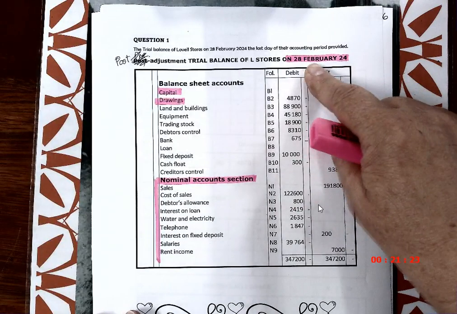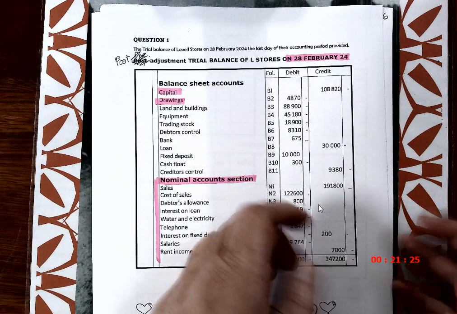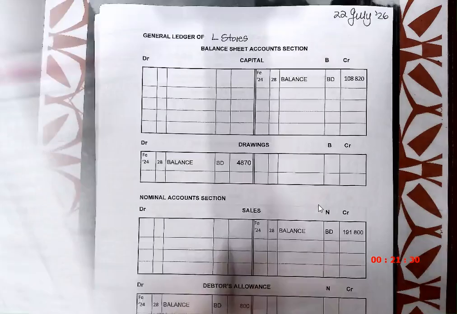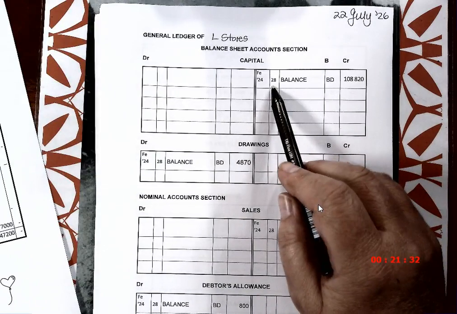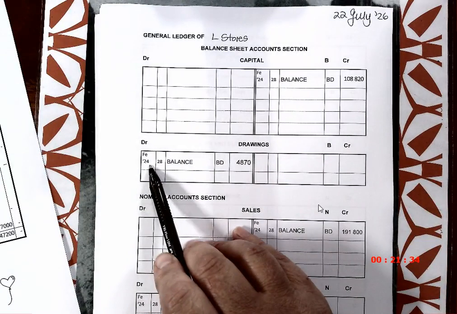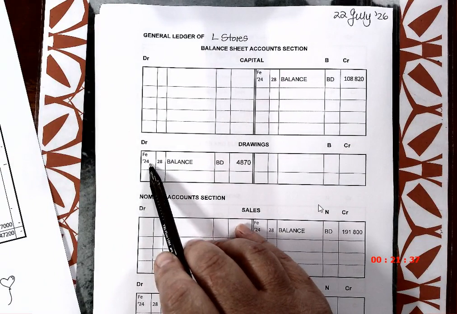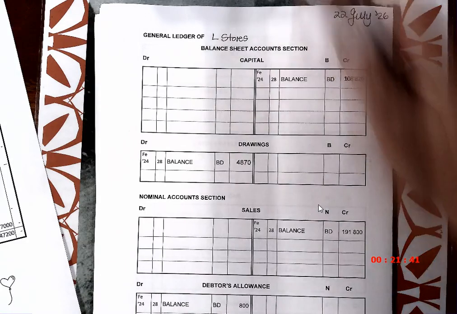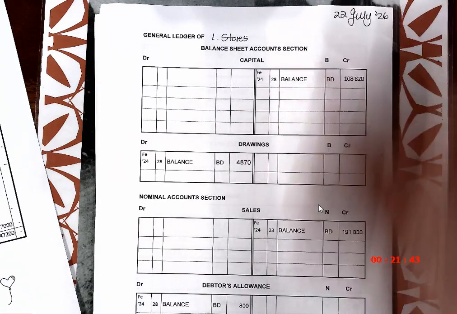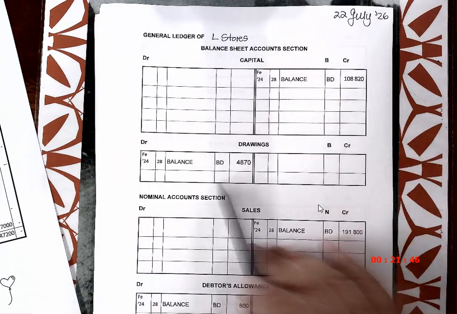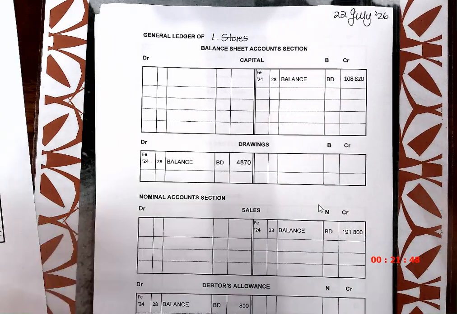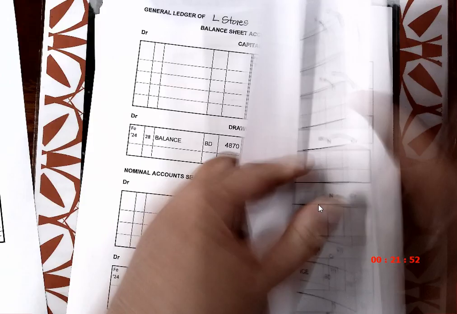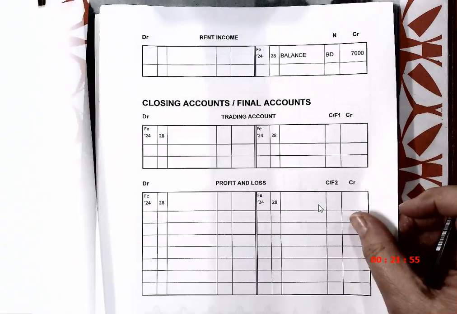So you will see I actually brought down the balances on the 28th of February. Which is weird because you used to bring down balances on the 1st. Don't worry, because we are working with the books on the 28th. So I already brought down all the balances. Now if you turn the page, there's a lot. It doesn't stop.